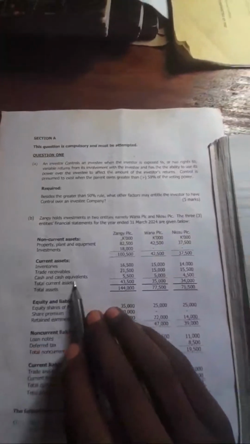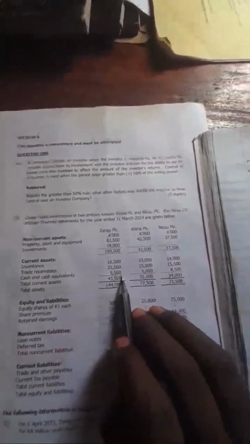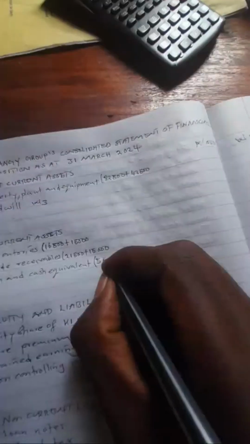And then cash and cash equivalent. Cash and cash equivalent here. This is 5,500 and 5,000. So to consolidate them like that. So as for this one, I'm pretty sure there might be no adjustments for this one, but let's just leave it open like that. Maybe there's something that might come.